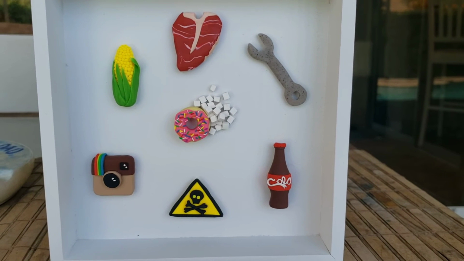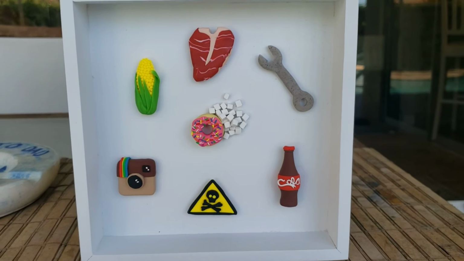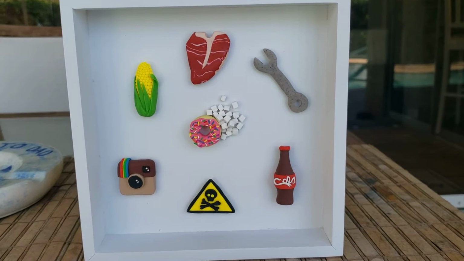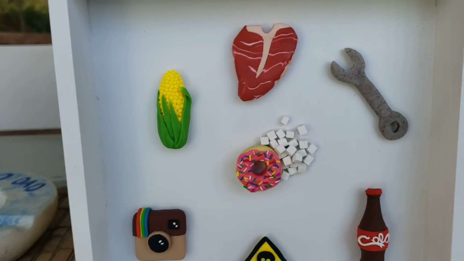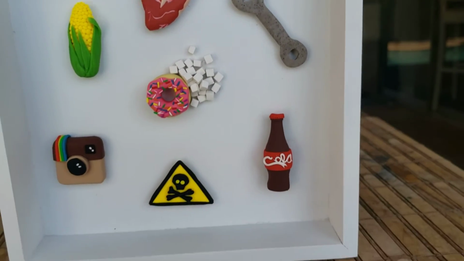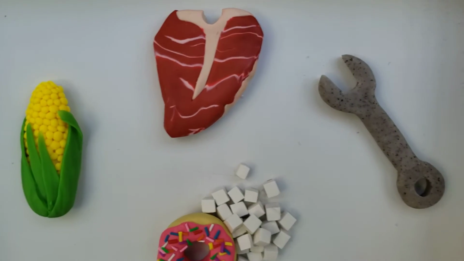So, to represent the 6 key milestones of the modern human diet, I have created a clay shadow box. And all of these figures represent the transition to the modern diet that we consume today. So, we start here at the steak.